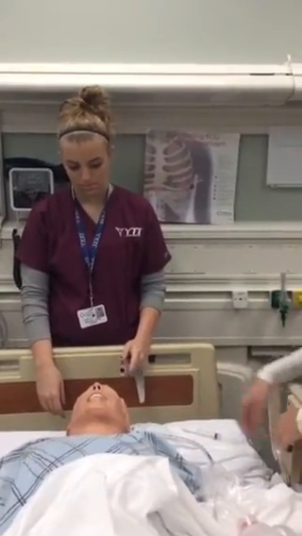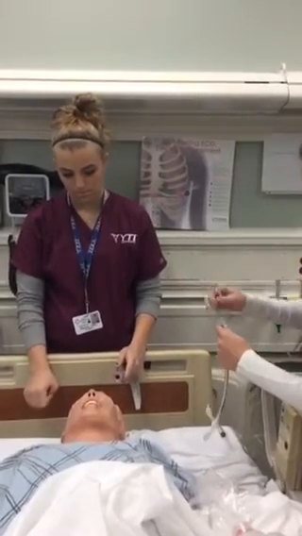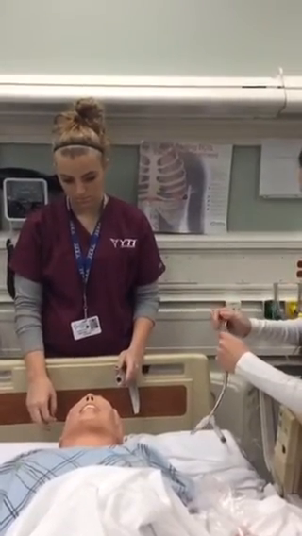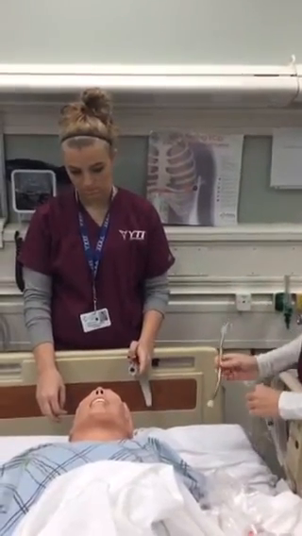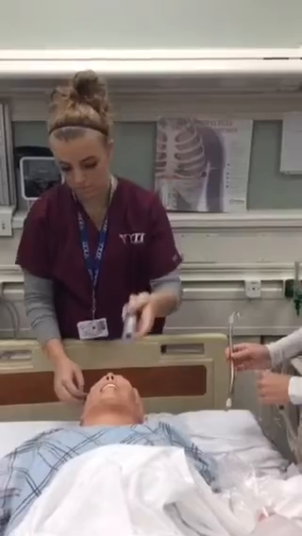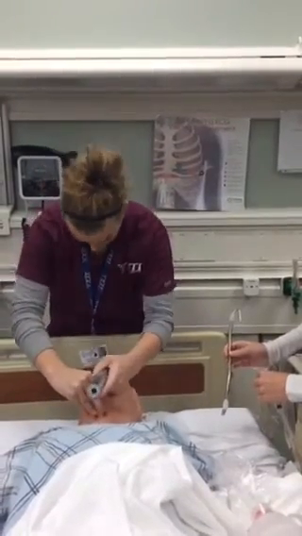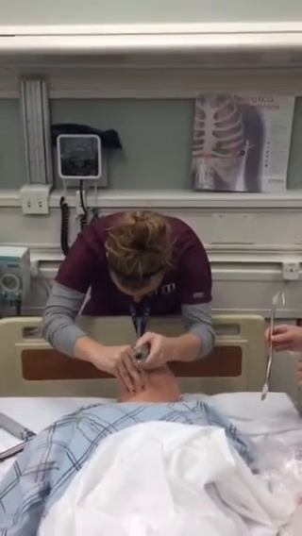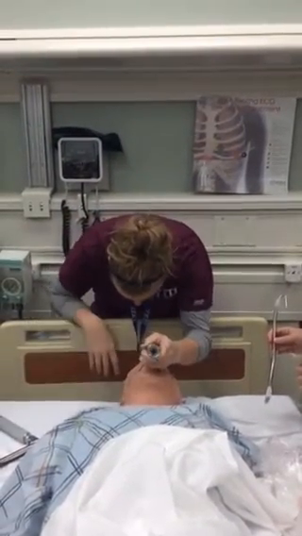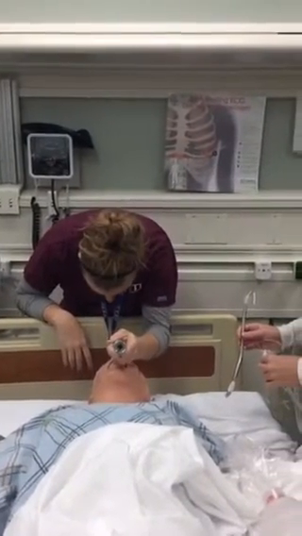Insert a stylet into the ET tube to make it more rigid for easier insertion. Make sure the stylet doesn't extend past the end of the tube. Insert the laryngoscope blade into the right side of the mouth and move the tongue to the left. Advance the blade forward. The curved blade should be inserted between the epiglottis and the base of the tongue.